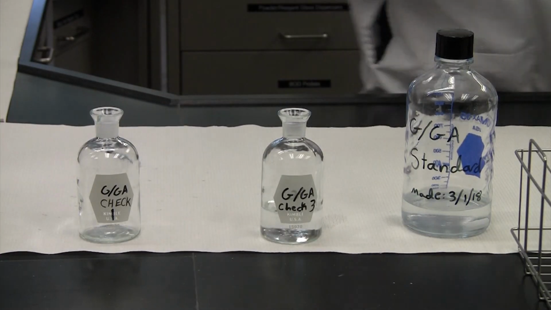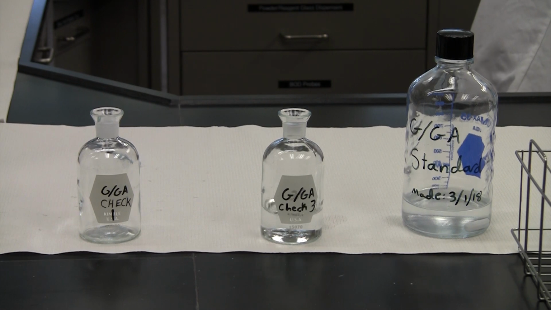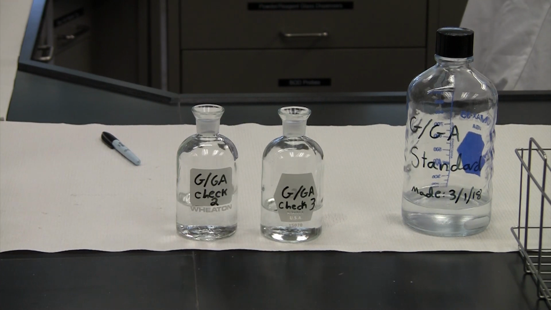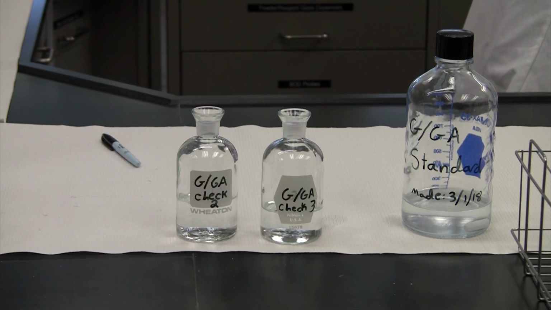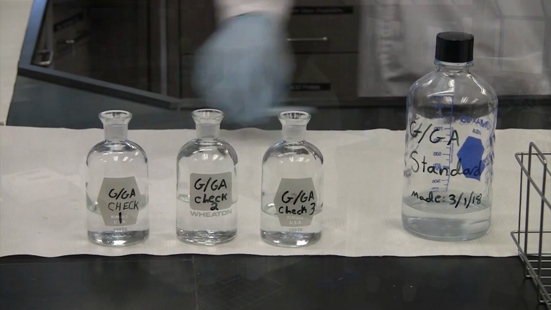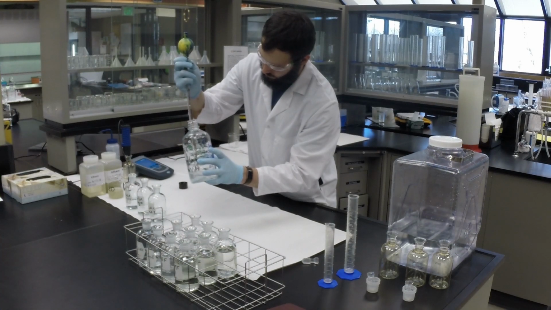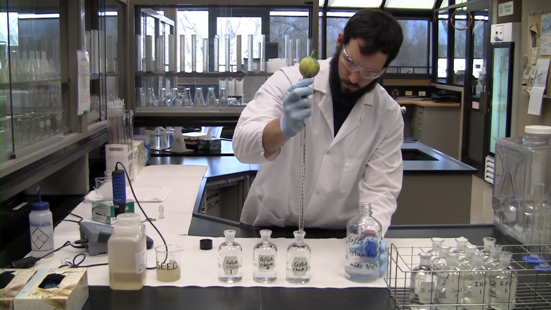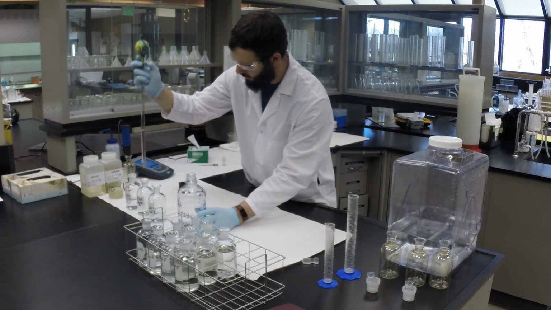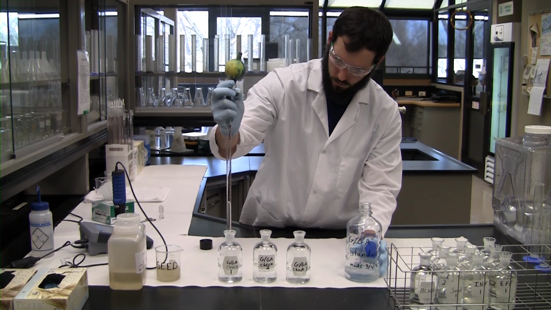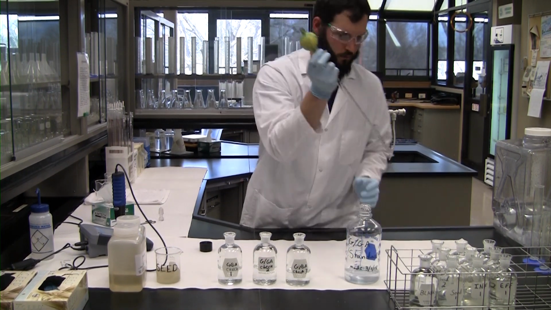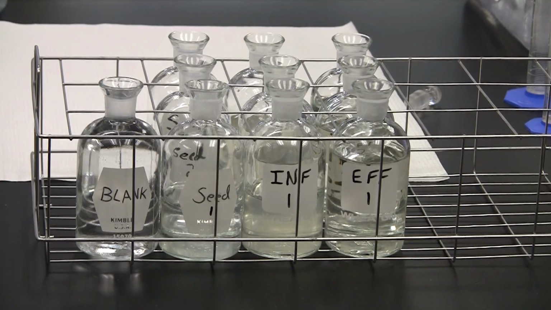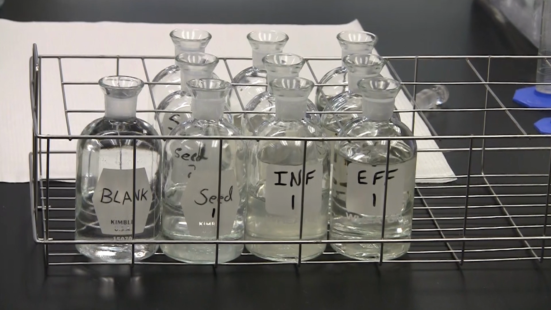Glucose glutamic acid, known as GGA standard, is a universally accepted QC check standard for BOD. GGA standard can be purchased from a chemical supplier or can be made using dry reagents. You should have 3 bottles for GGA standard checks. Add 6 milliliters of the GGA standard to each GGA standard bottle. The blank, seed, and GGA check bottles are your 3 QC checks each time you run BOD.